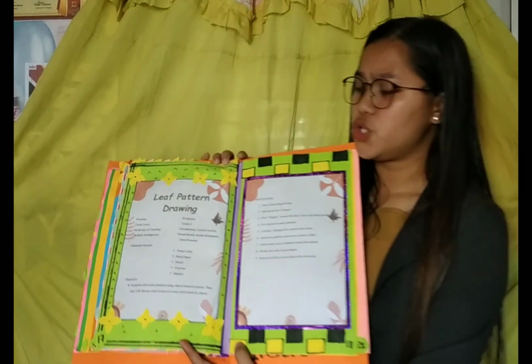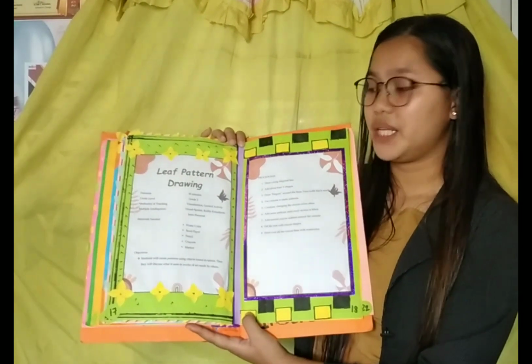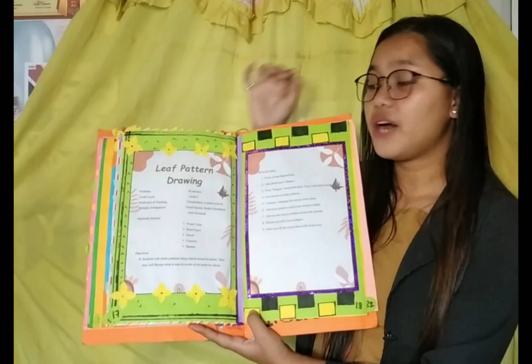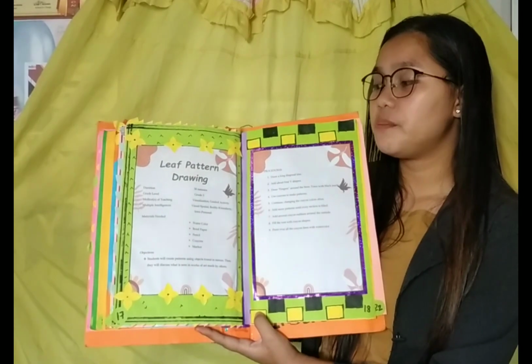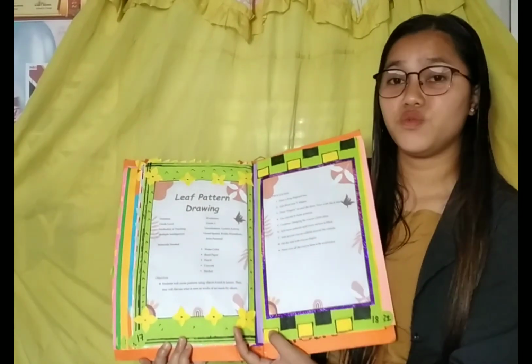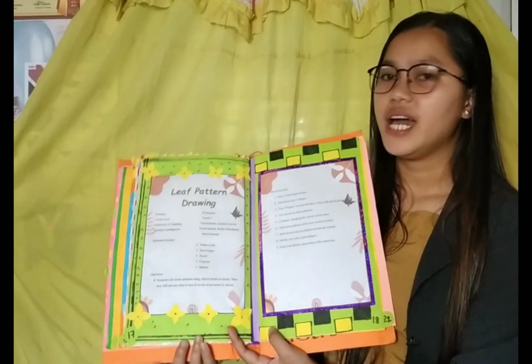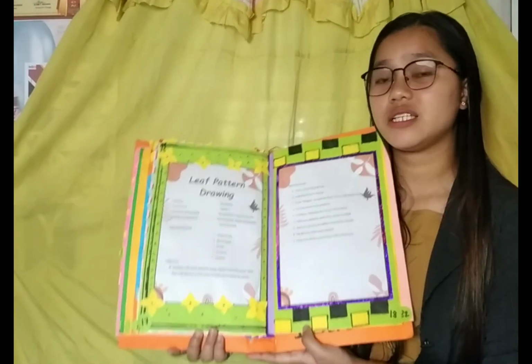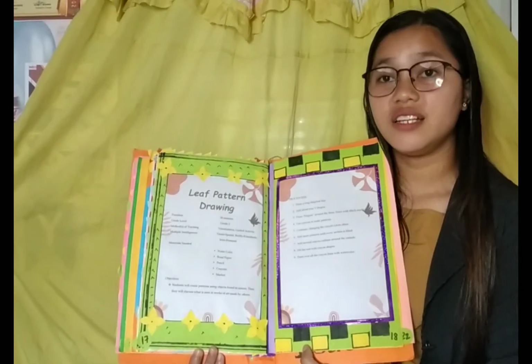The drawing duration is 30 minutes only. The target grade level is grade 3. The method of teaching that I will be using is visualization and guided activity. Yes, guided activity, because it is only grade 3 and they need our guidance.